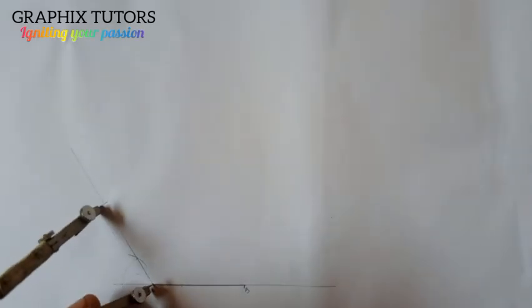Now from A to B is 40. Then I'll just come here and I'm going to strike my arc here. So that will be my 40. And I am going to thicken it also. You can see that? So from here to here is 40.